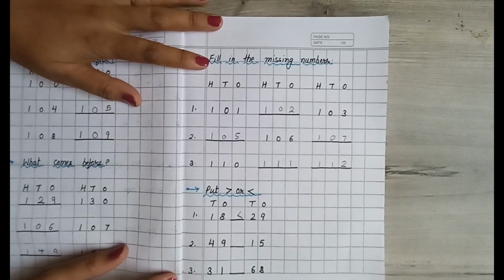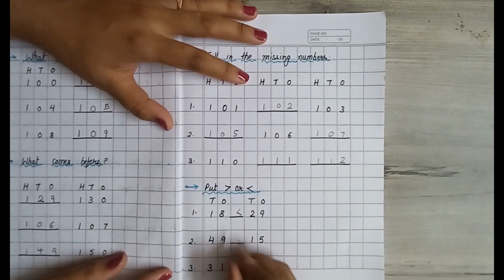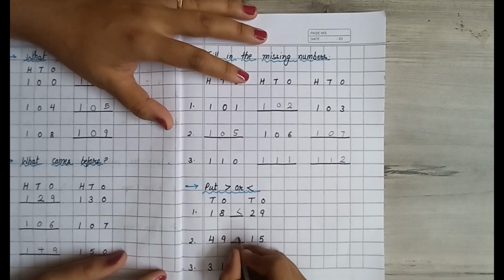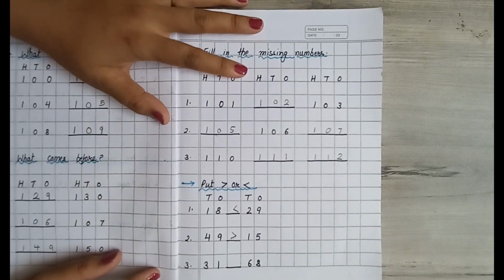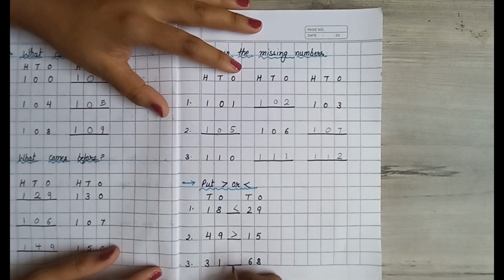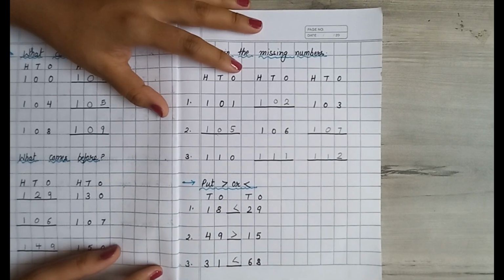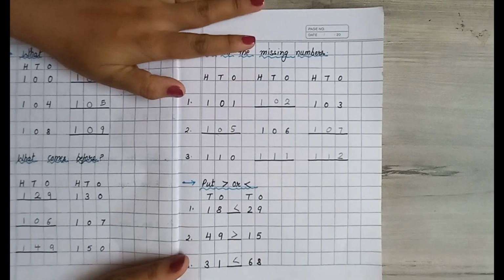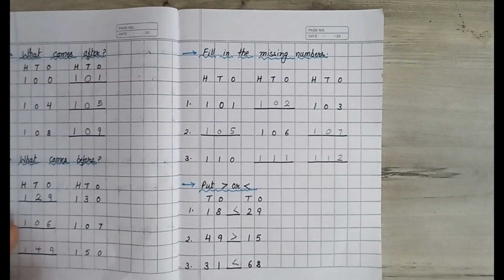Crocodile will not eat this. He only likes the bigger one. Okay, next. Crocodile will eat 68 because crocodile always likes bigger numbers.